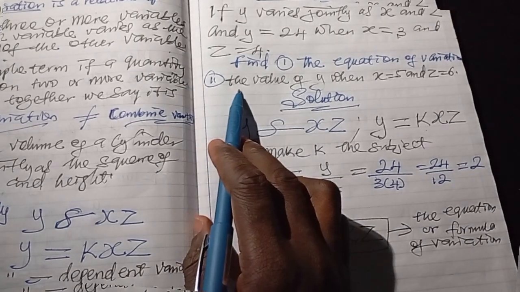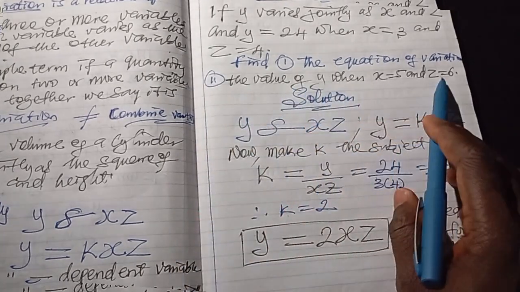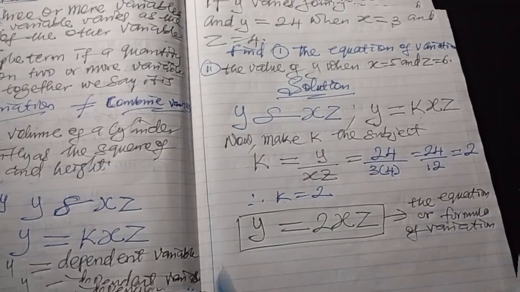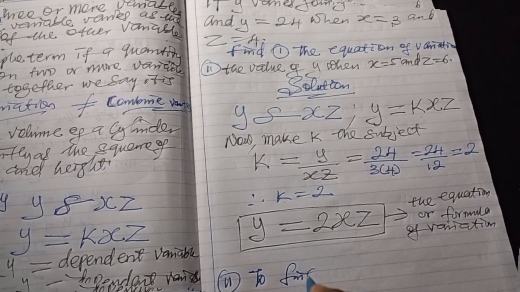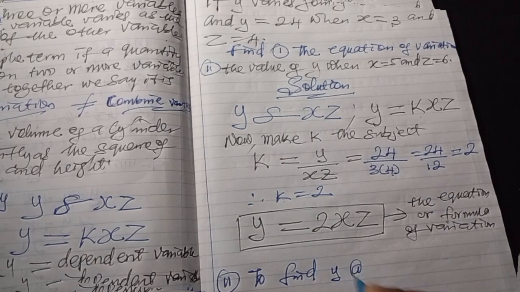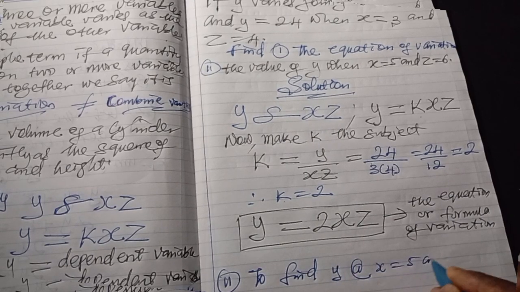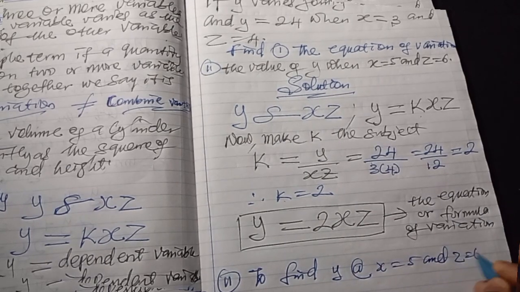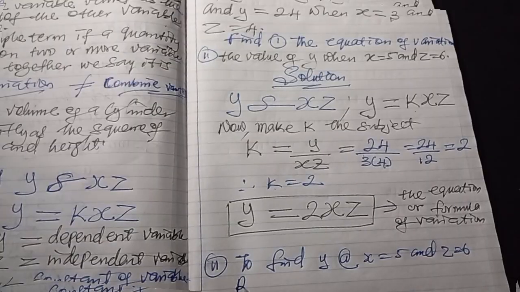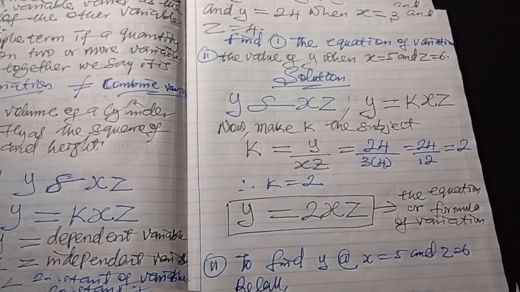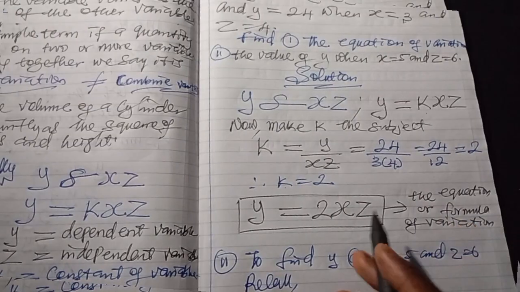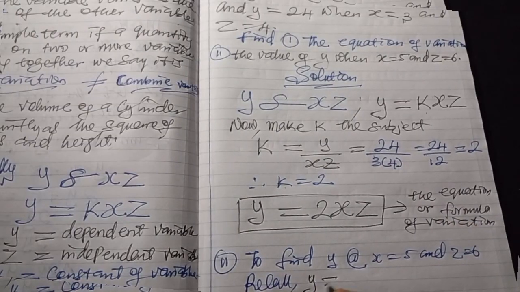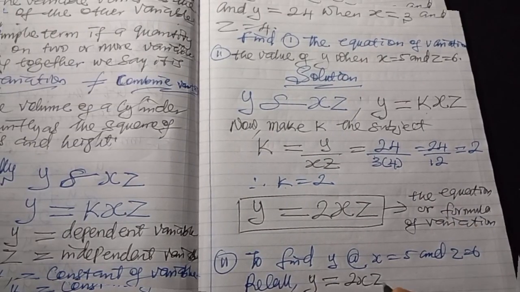The second one here is find the value of y when x is 5 and z is 6. So to find y at x equals 5 and z equals 6, recall y equals 2xz.